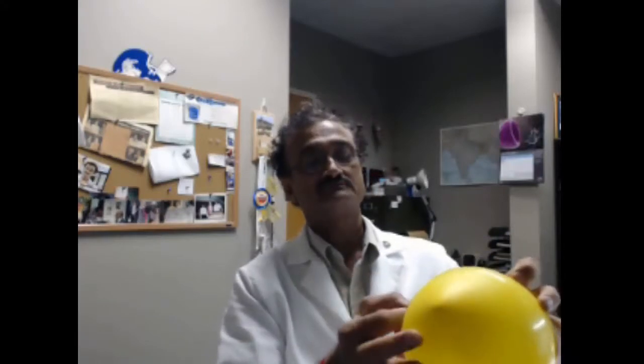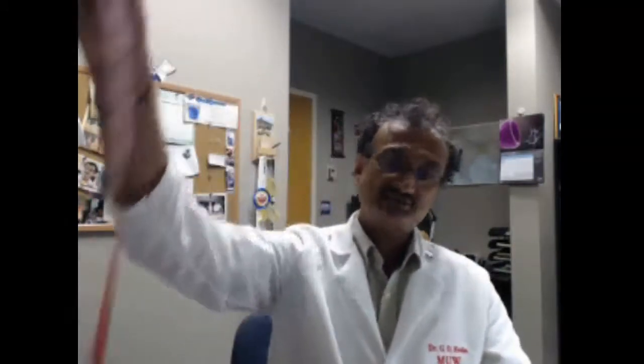And this measurement has to be in centimeters, because in science we work with the metric system. We work with centimeters and kilograms, not with inches or pounds. So here the measurement of the fattest area is about 47 centimeters. So now I have the circumference of the balloon: 47 centimeters.